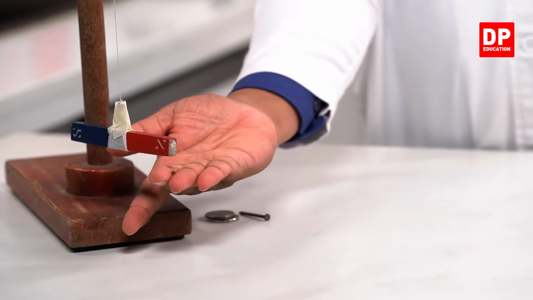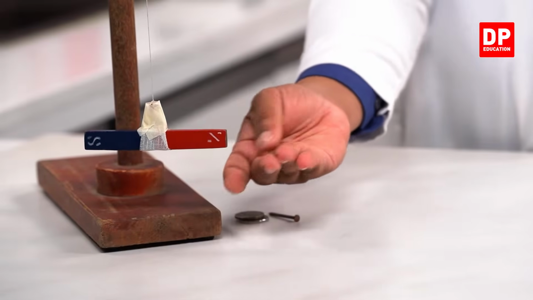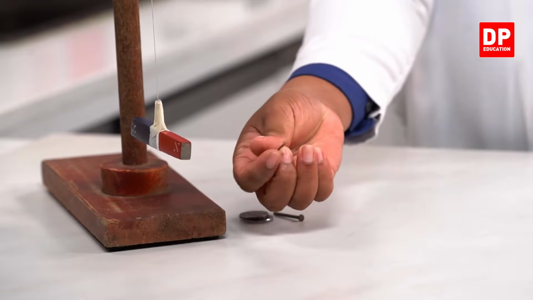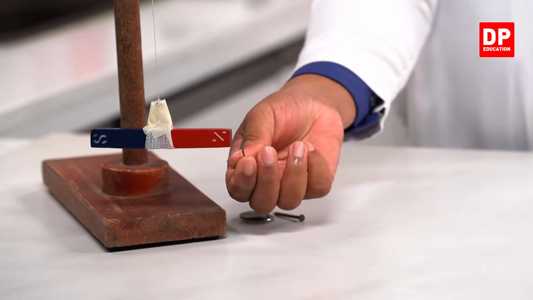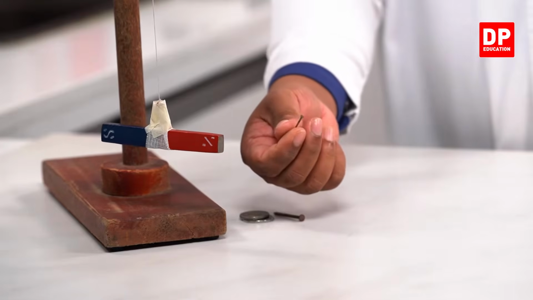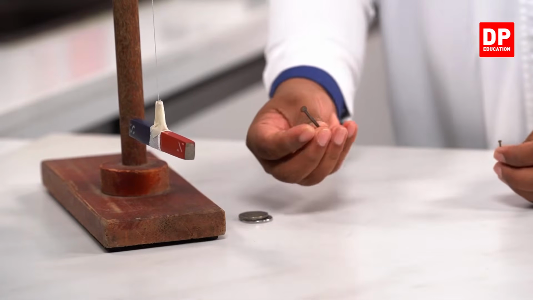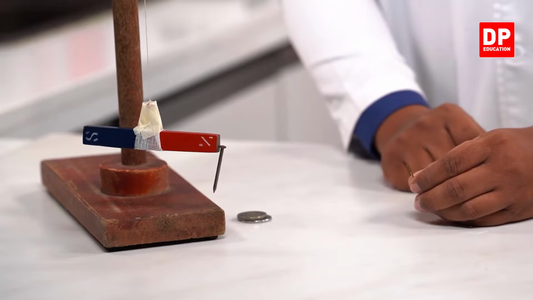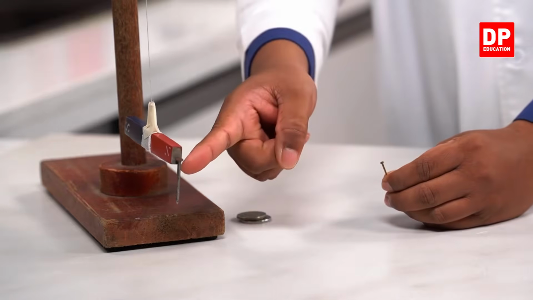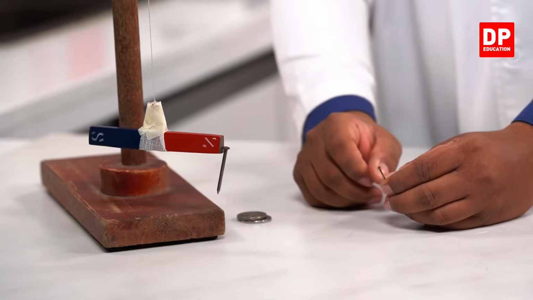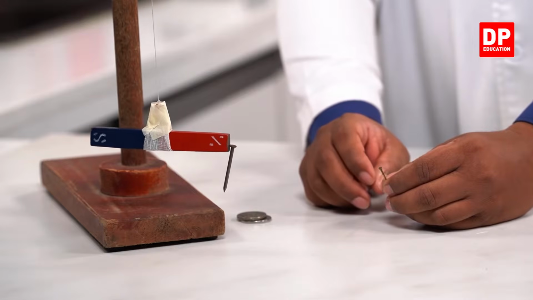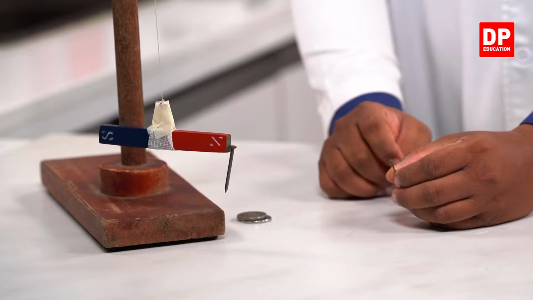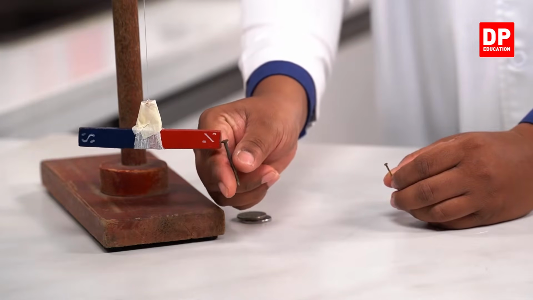So you can see that the brass nail is not getting attracted towards the magnet, even though it is a type of metal. I'll take the iron nail and show the difference between the brass nail and the iron nail. So this is the iron nail. Iron nail is steadily getting attracted towards the magnet. So there is no trouble in identifying the iron nail as a magnetic material.